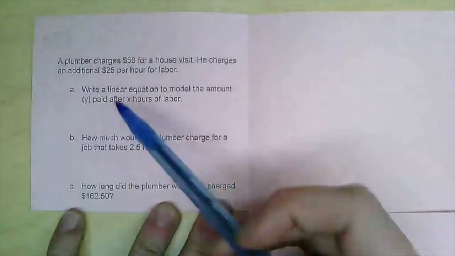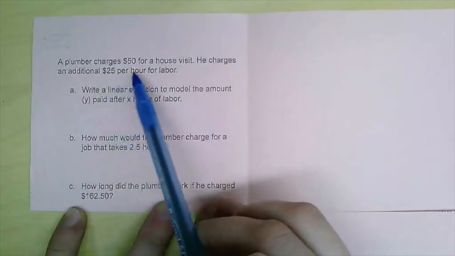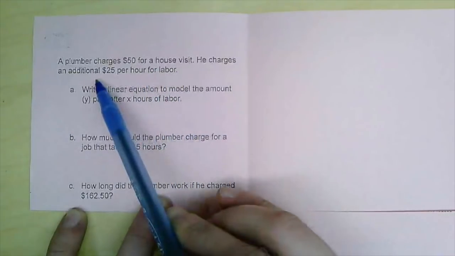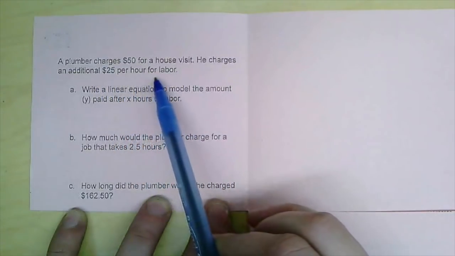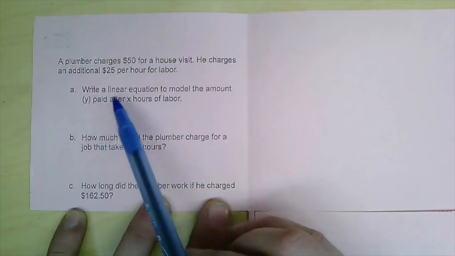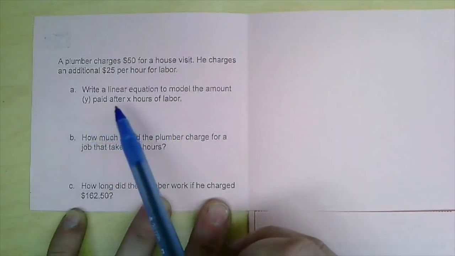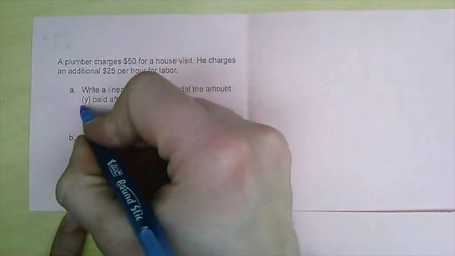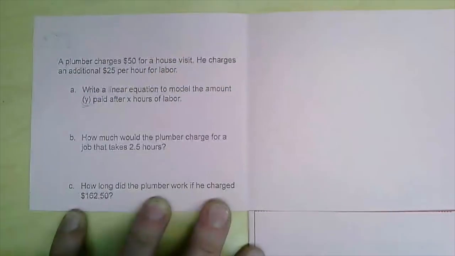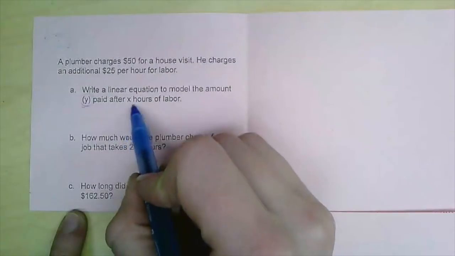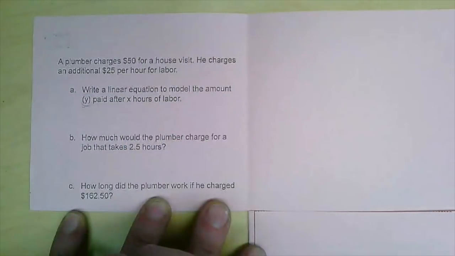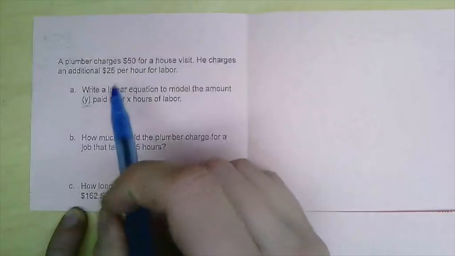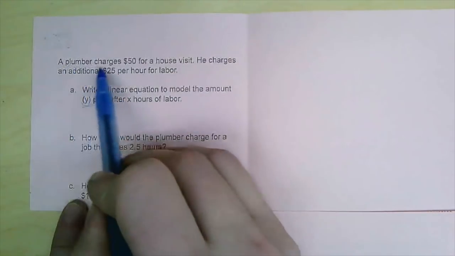Our problem for our first section today says, a plumber charges $50 for a house visit. He charges an additional $25 per hour for labor. So A says, write a linear equation to model the amount Y paid after X hours. I like these labels in here because it tells us that the amount is the Y, so our dollars is going to be a Y value, and the X is representing the number of hours he's worked.